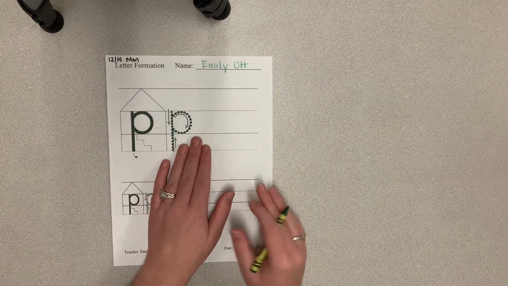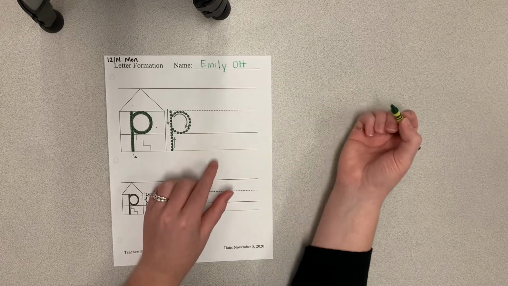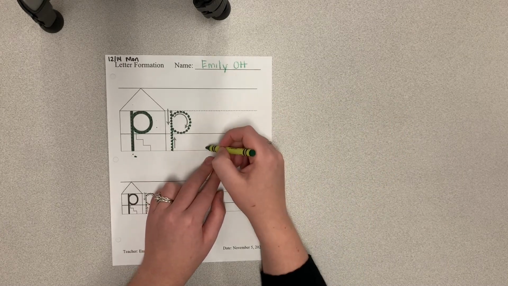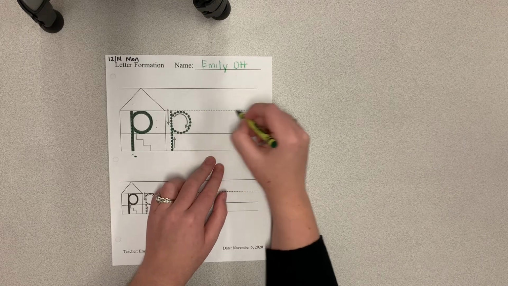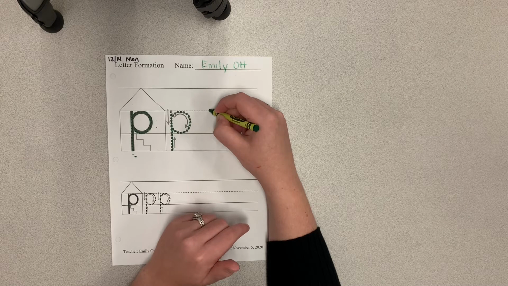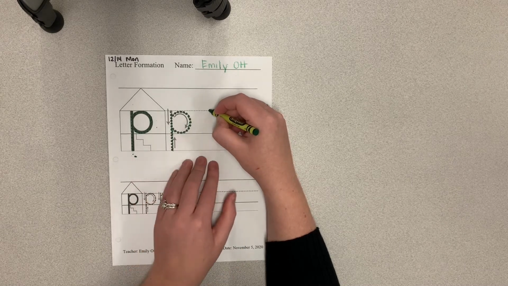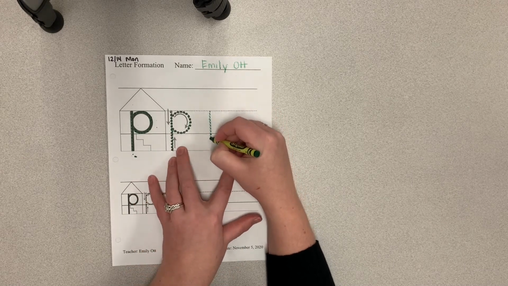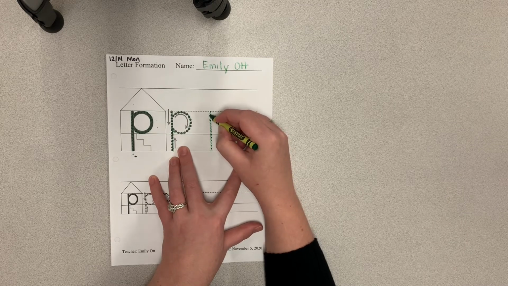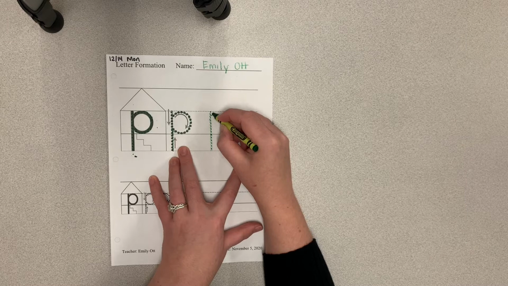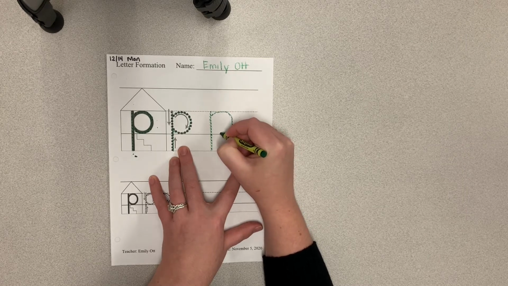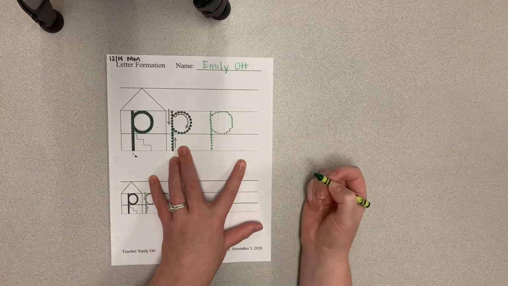So as you're writing, you're thinking about where your starting point is. So would I start up here? No. Do I start down here? No, I start right on the dotted line. Okay, and then where am I headed? Look at where you're headed. You are going all the way straight down. P says p. So then I come back up here. I touch the ceiling, go down and around, touch the floor, come back to the line.